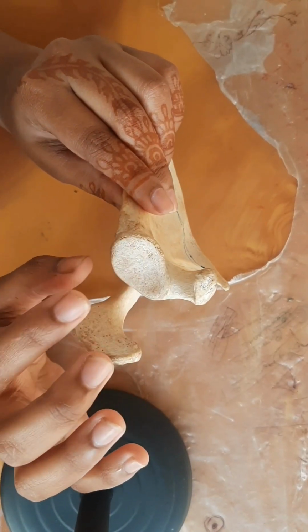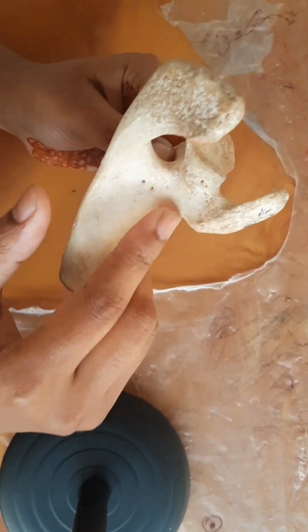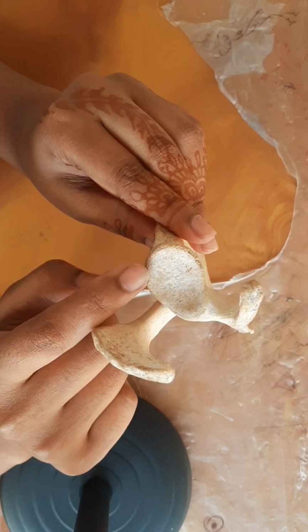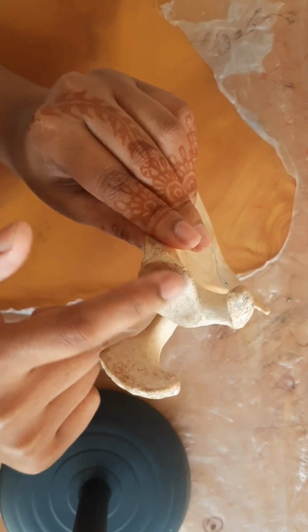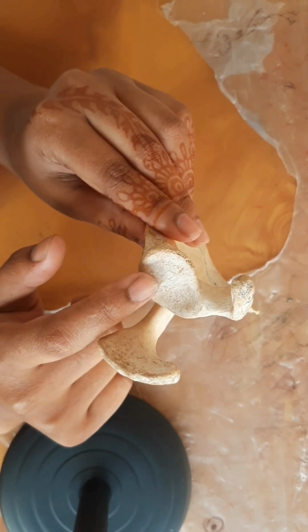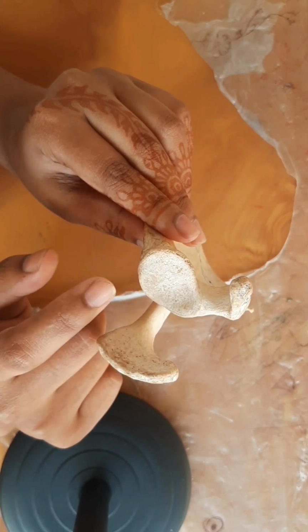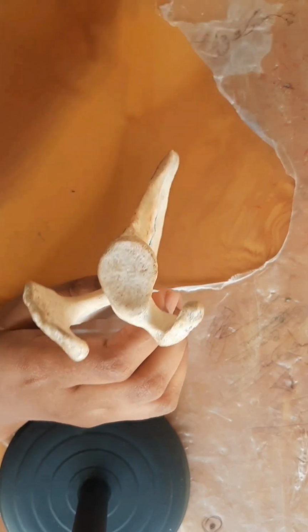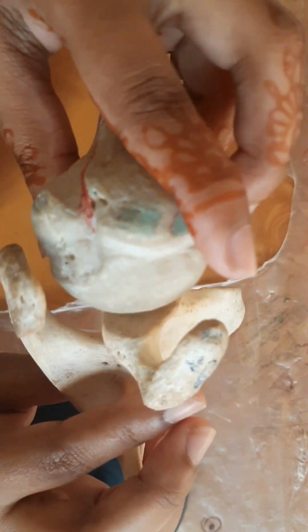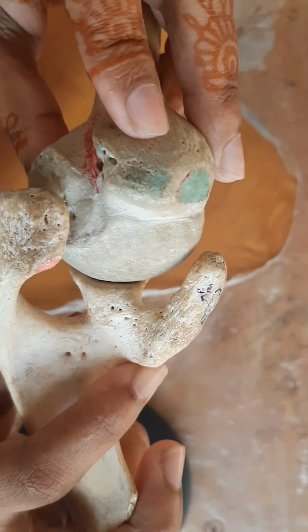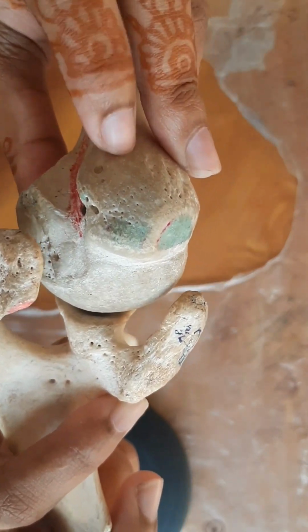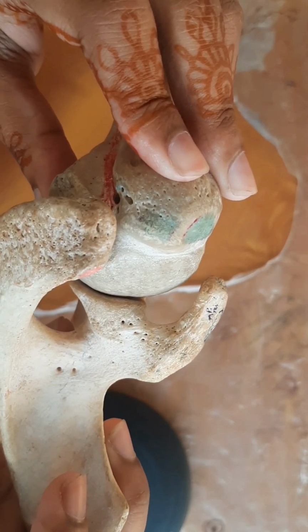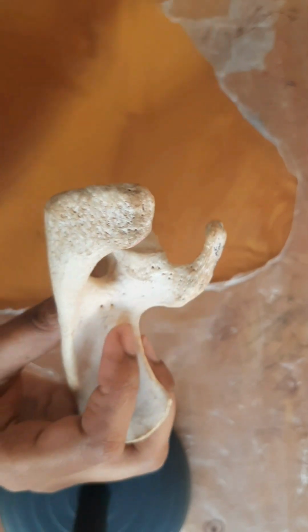Lateral angle. Lateral angle is the junction of superior border and lateral border. Lateral angle bears glenoid cavity. This is glenoid cavity. Glenoid cavity articulates with the head of the humerus and forms the glenohumeral joint, which is a ball and socket type of synovial joint. এভাবে যুক্ত হয় glenoid cavity and head of the humerus. এটা রাইট সাইডেড হিউমেরাস, ভালোভাবে বোঝা যাচ্ছে না, বাট এইভাবেই যুক্ত হয়ে ফর্মেশন করে glenohumeral joint.